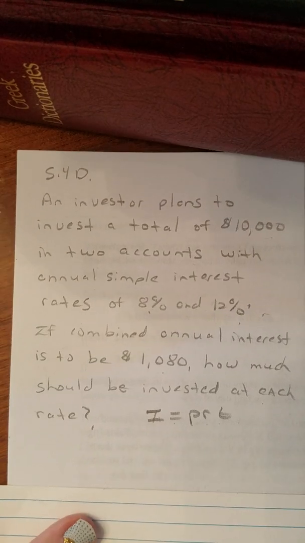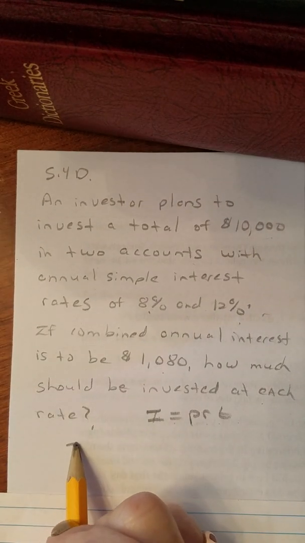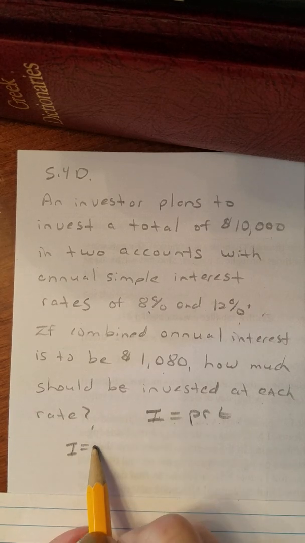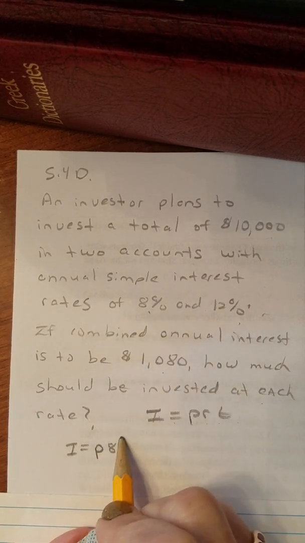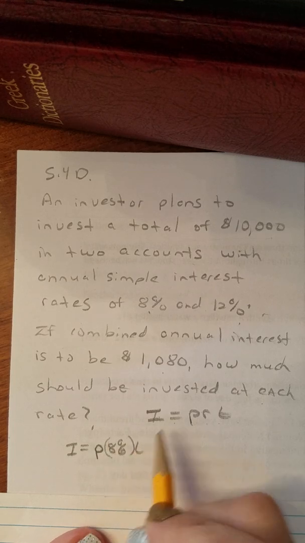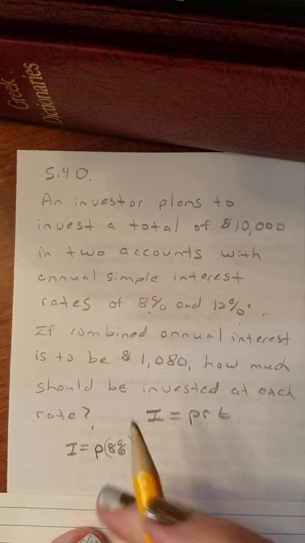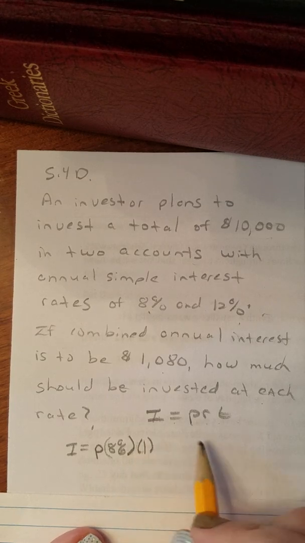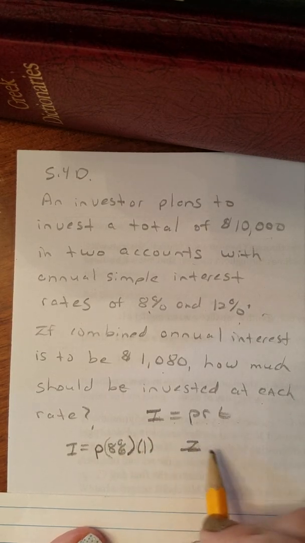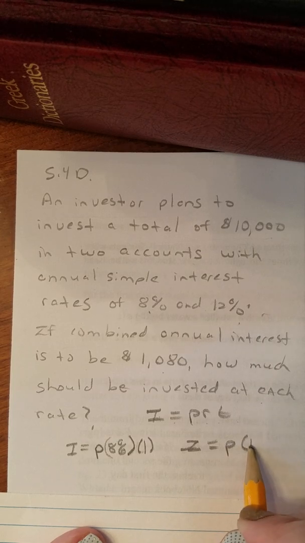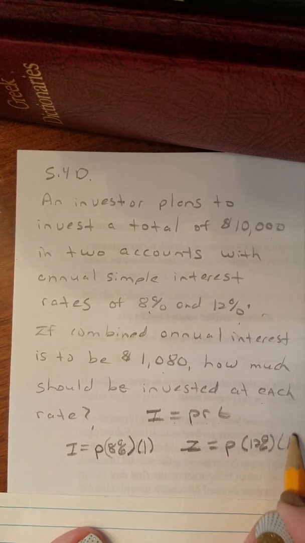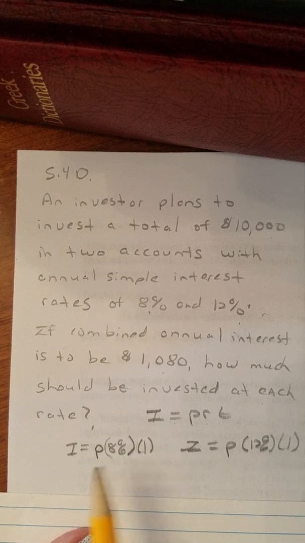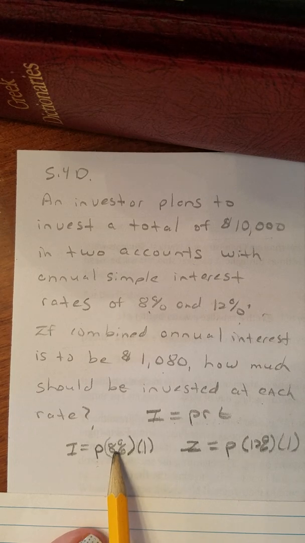Just to give you an idea of what we're talking about, 2 different accounts here, right? The first account, we have this principal, and it's times 8%, right? Times the time, which is 1 year, right? So I'm just going to put 1. That's the first account. The second account, we have a principal, and the rate is 12%, again, for 1 year. All right. The question they're asking you is how much, and what is the principal amount? How much am I going to invest here, and how much am I going to invest here? That's what it's wanting to know.